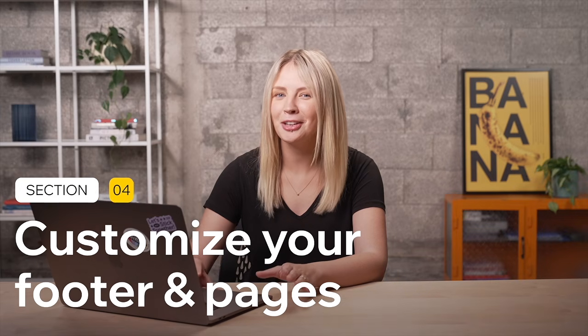But don't worry about strips, columns, or different screen sizes just yet. We're going to cover all of that in our next lesson. Let's move on to my footer.